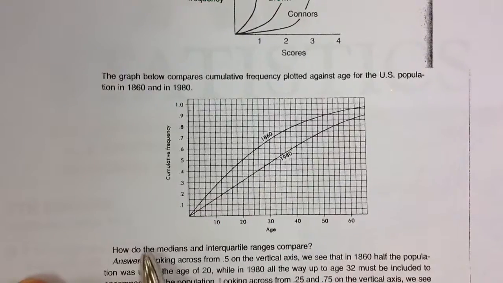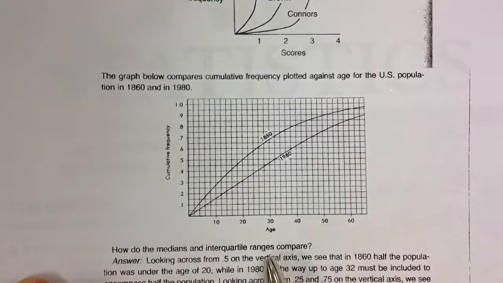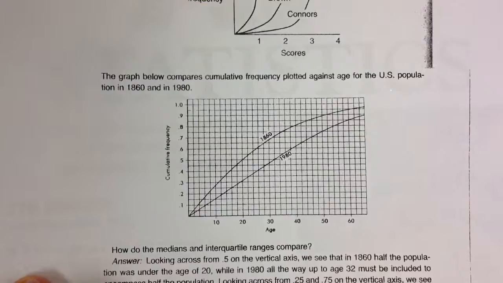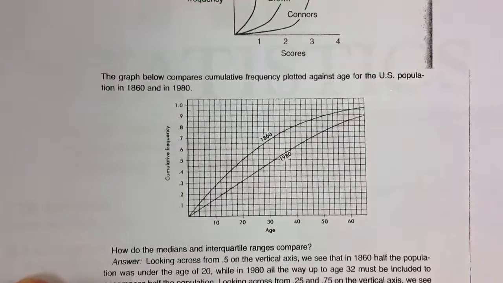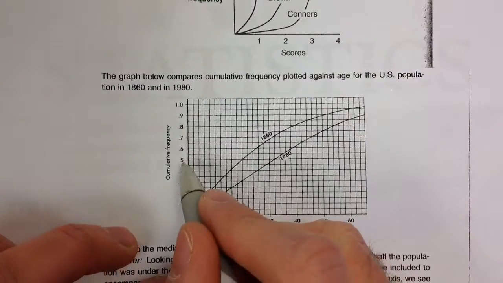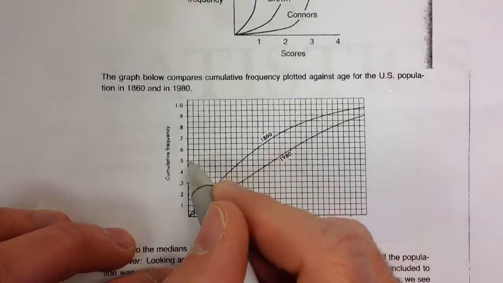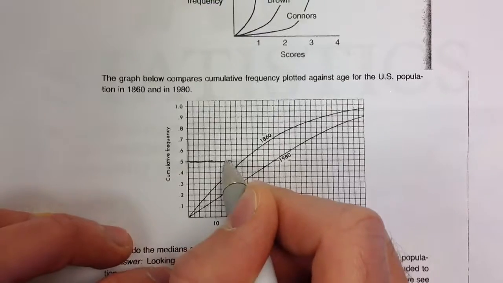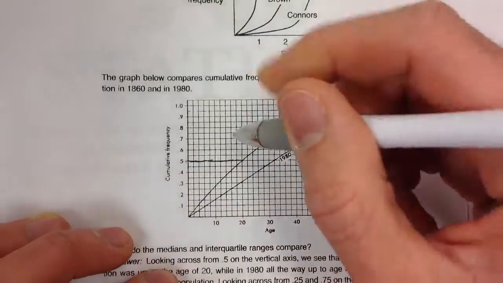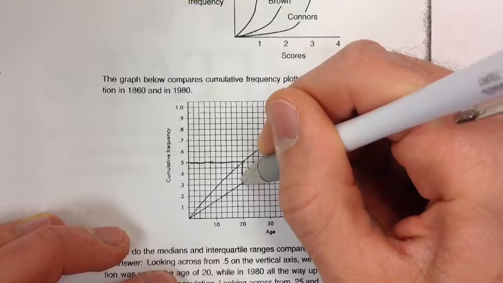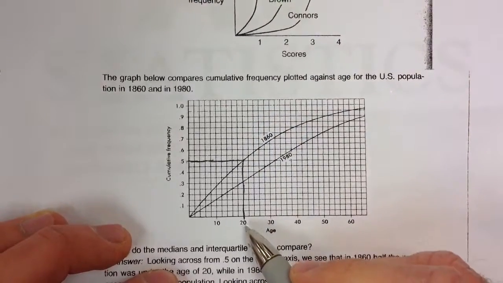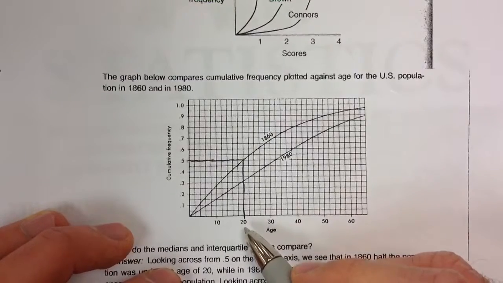And our question is, how do the medians and interquartile ranges compare? If you understand percentile, you can work with this. So median is what percentile? 50th percentile. So what you do is you go to 0.5 on the y-axis, you draw a line over, and then where it connects, you look down. So the median age in 1860 was only 20 years old.